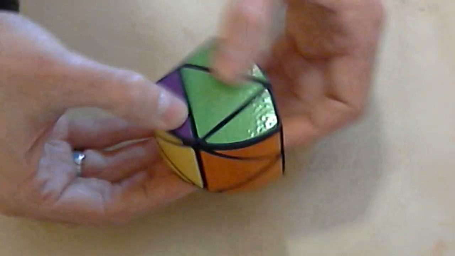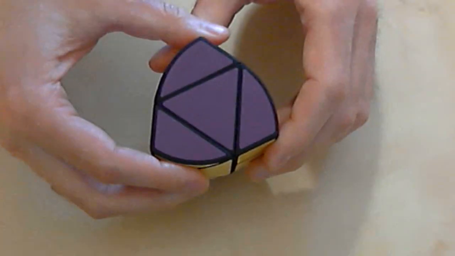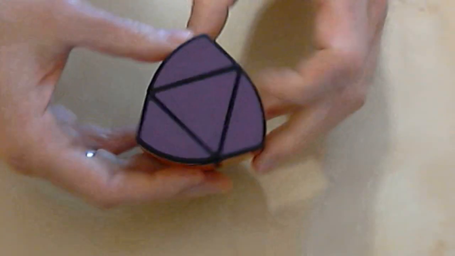Therefore, the RotoPrism 2 should be considered deeper than origin turning. That's the RotoPrism 2 puzzle.